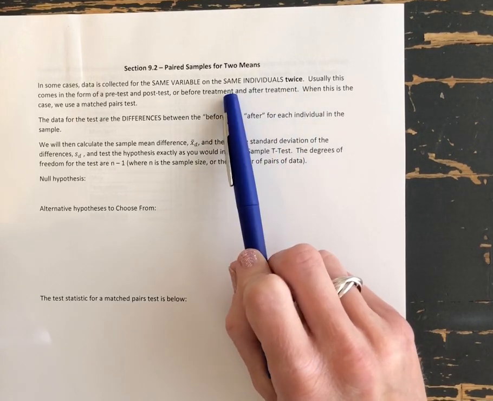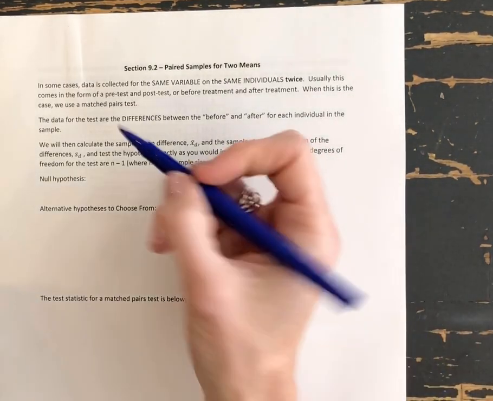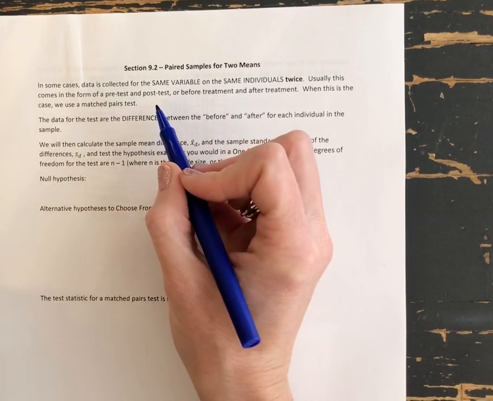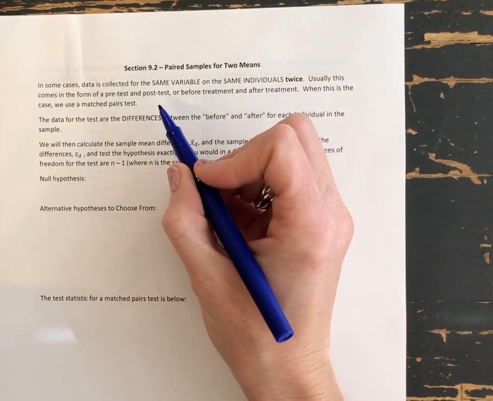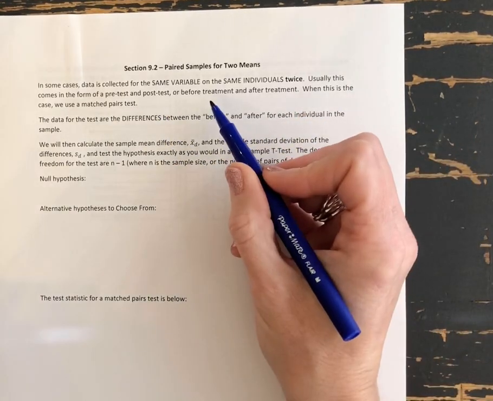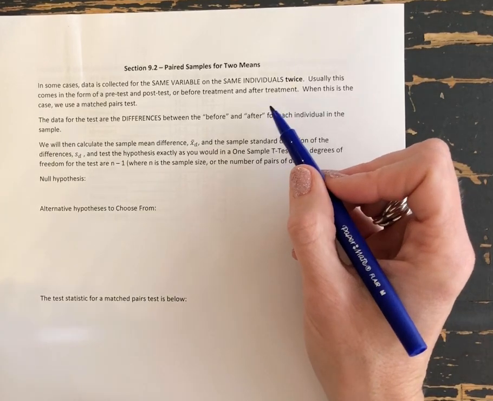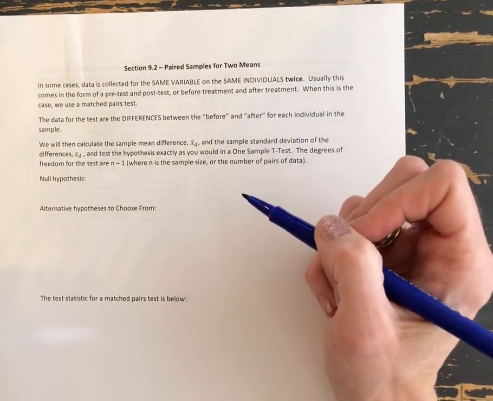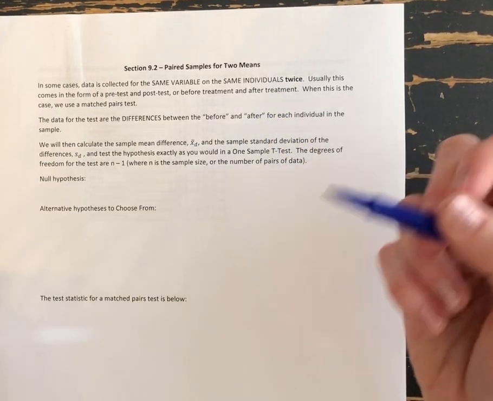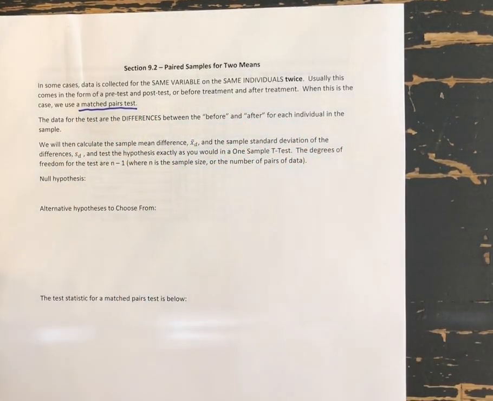Usually the cases where we're going to use what's called a matched pairs test, which is what we're learning here, is going to be where we have a pre-test and a post-test. So maybe we're looking at student scores as a pre-test and a post-test, or maybe we're measuring something before a treatment is imposed and then measuring it again on the same individuals after we impose some treatment, and we're looking for a difference. So this is going to be called a matched pairs test.